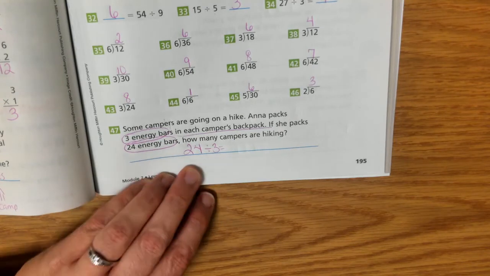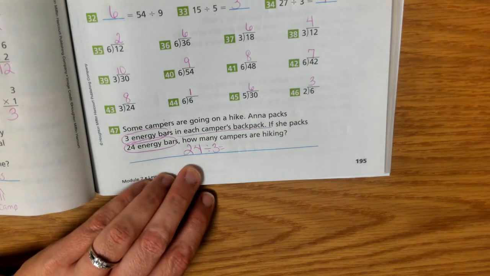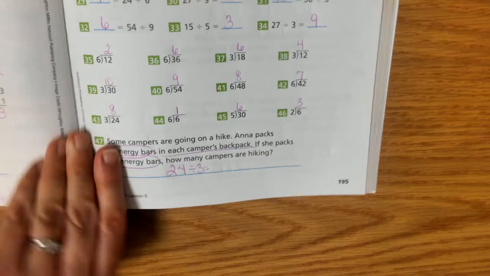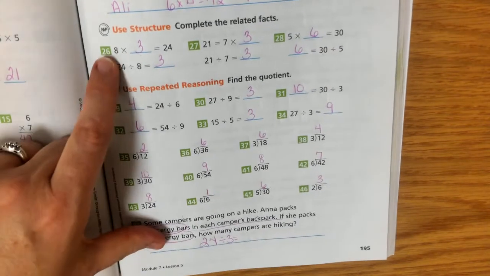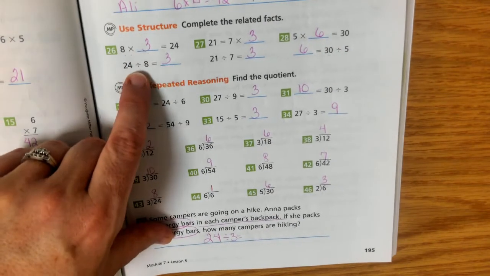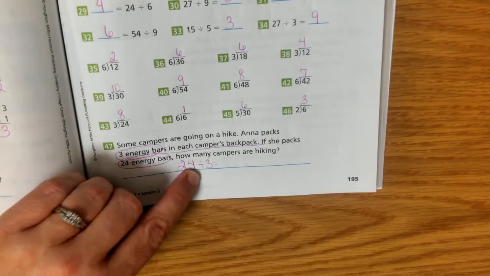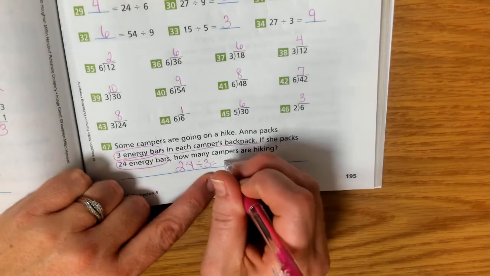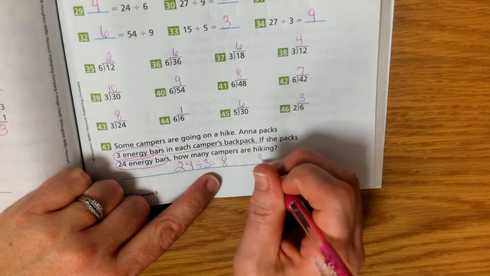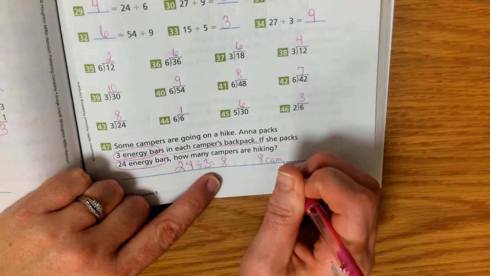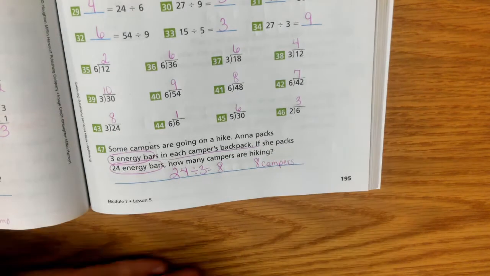What number times 3 equals 24? We've done this problem a lot. 8 times 3 equals 24. 24 divided by 8 equals 3. 24 divided by 3 equals 8. So there are 8 campers that are hiking.